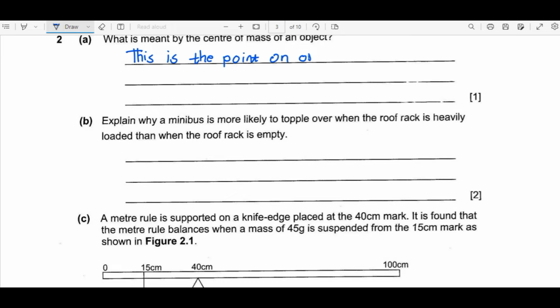On or in an object, its entire mass seems to act.